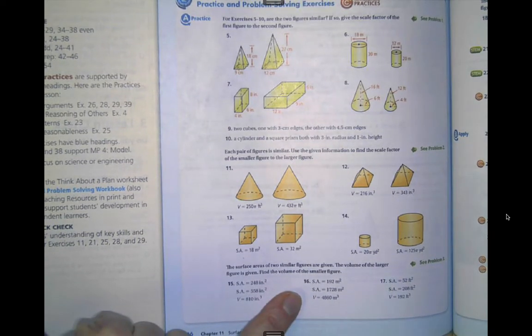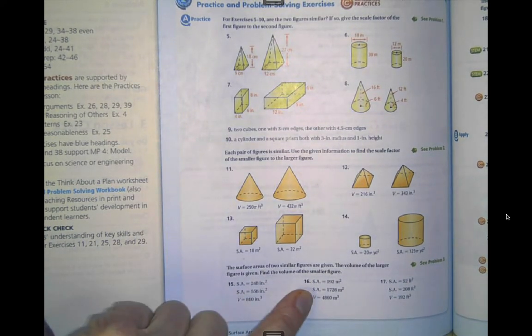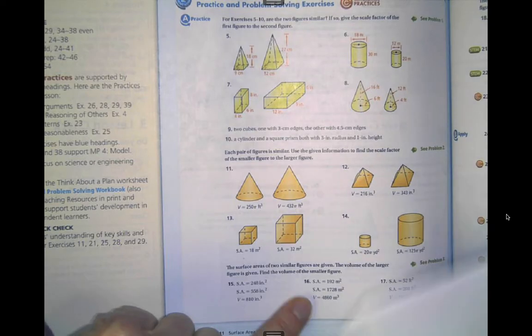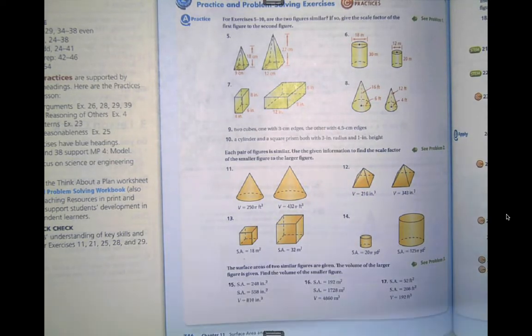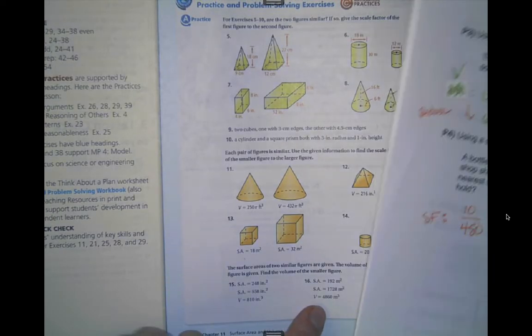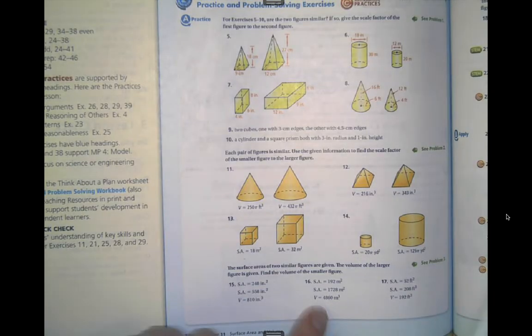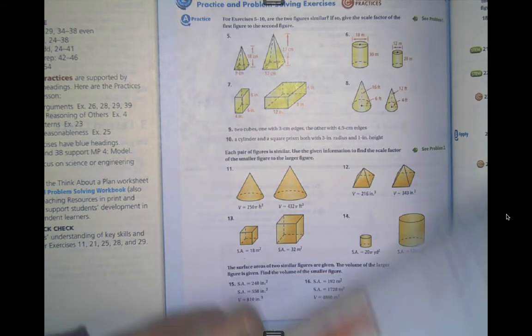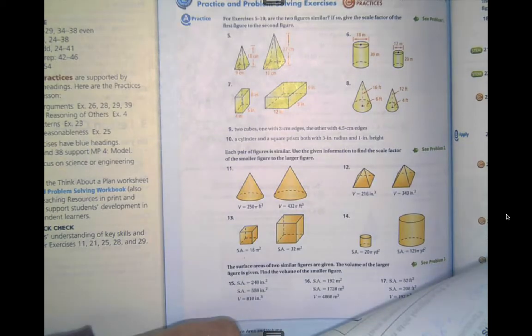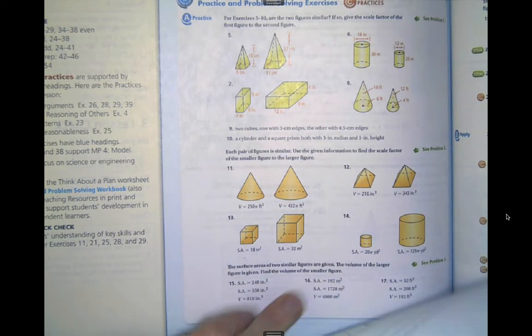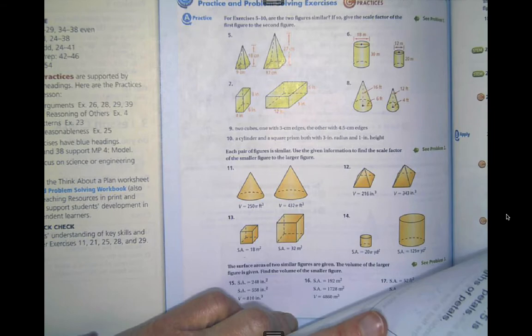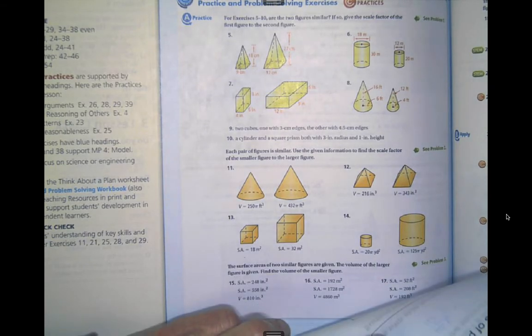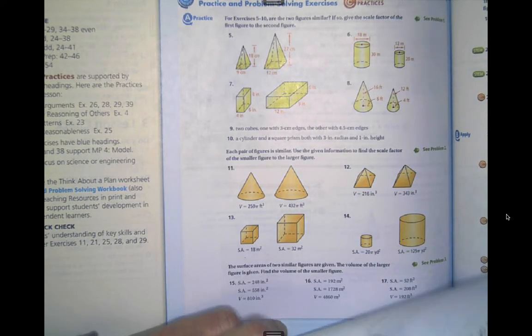So this number 16 here is one where, again, we're given the surface area, and we want to find the other volume, which is a little bit different from what we did here in the notes. So the surface area, and they give me the volume of the larger one. The surface areas are 192 to 1728. The volume of the larger one is 4860.